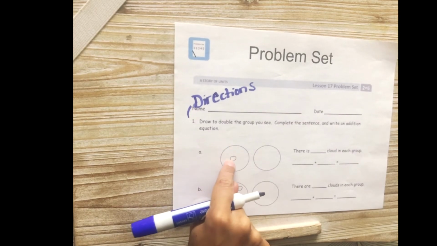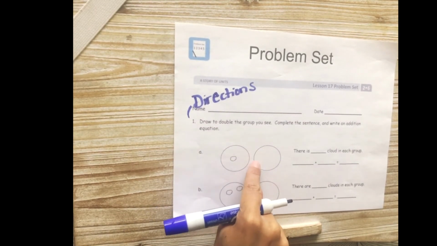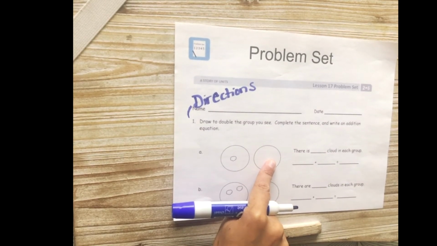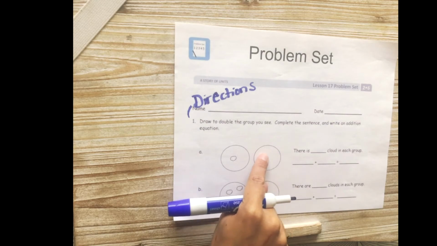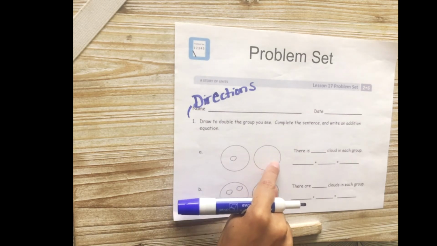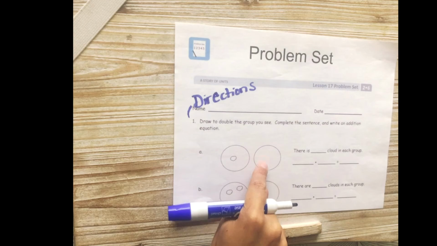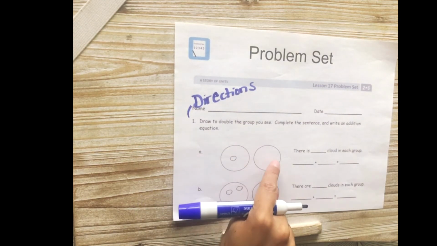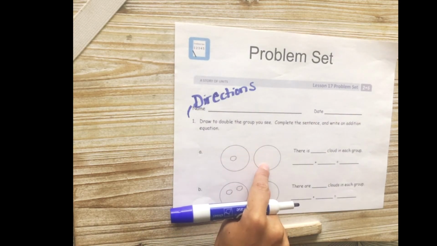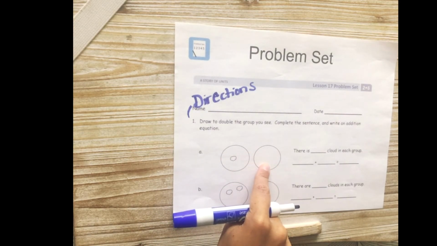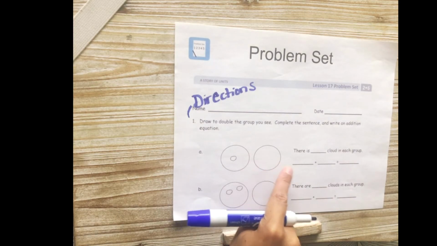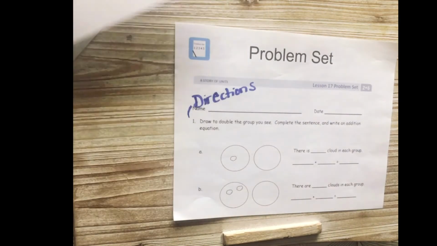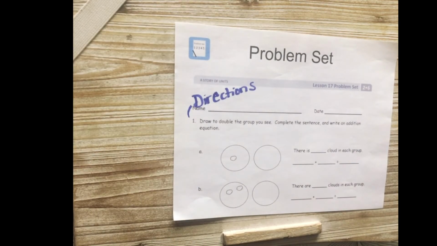So I'm going to be looking at the group I see, and then I have to draw on this side. On Kami, you guys are going to use the special tool that allows you to draw on the circle. You're going to use that tool to draw and represent the other group that you see. After that, you're going to complete a sentence and write an addition equation, just like we were practicing with our doubles. So let's go ahead and do the first one together.